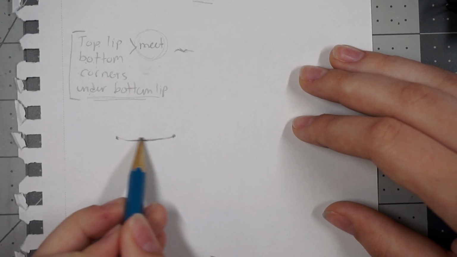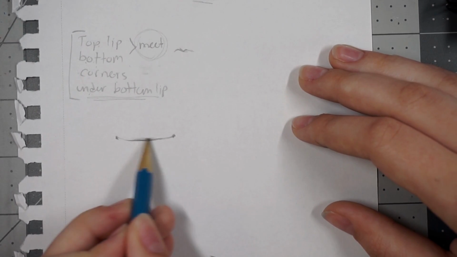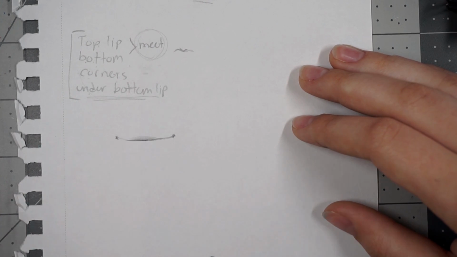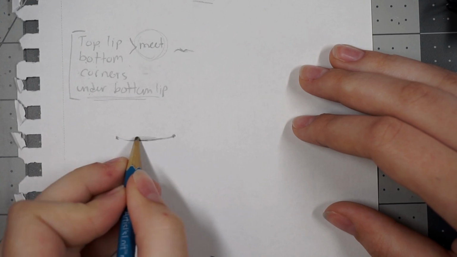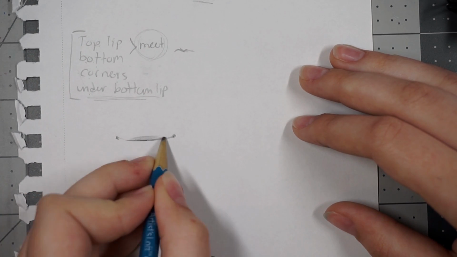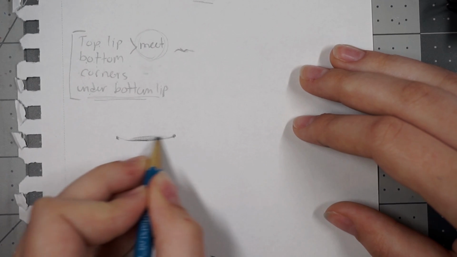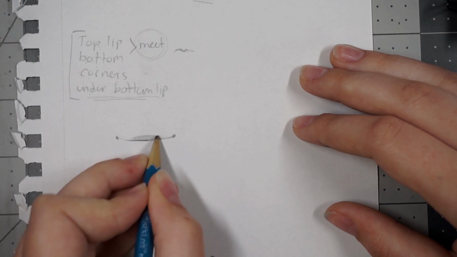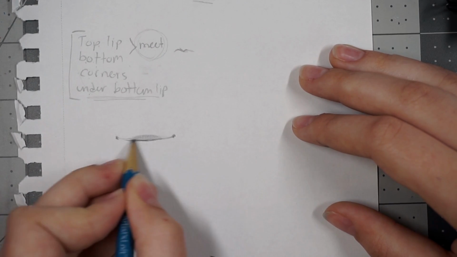And then I like to make the top lip. It comes up. Every person's lips are different. You can make these as full or as narrow as you want, but the top lip, sometimes I like to make it very round like this. And it gets lighter as it comes towards the corners. That's just the way I draw it. So it's darkest in the middle, and then it gets lighter outwards.